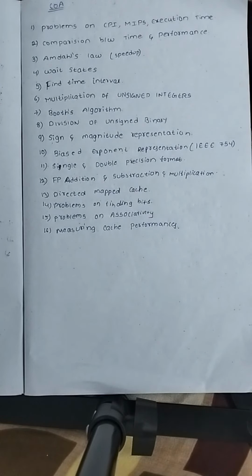MIPS full form is million instruction per second, Jay Prakash. Hi Abhi. I will be reading the question from the mid model paper and explaining it in my book, with pen and paper. Okay, so I'm going to the first question.